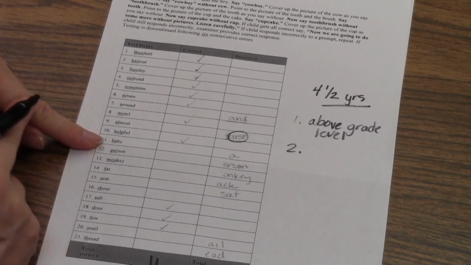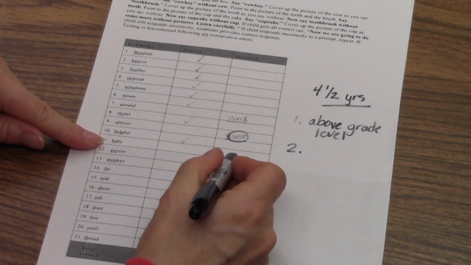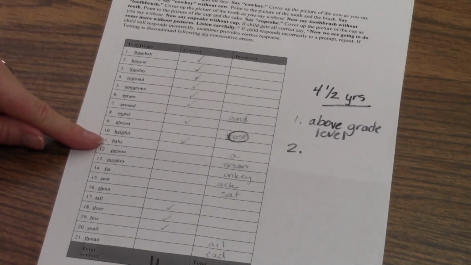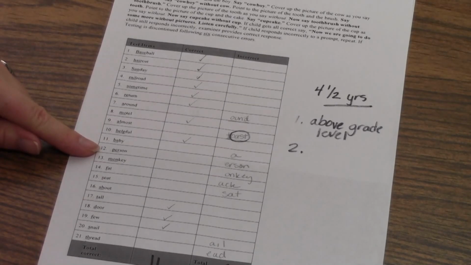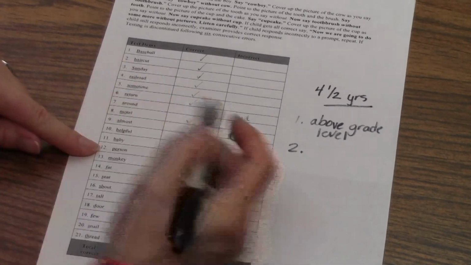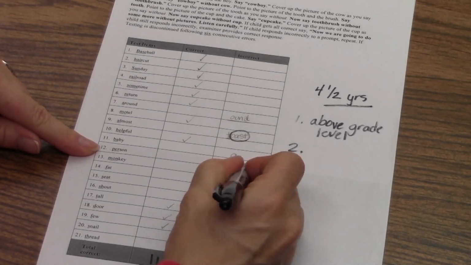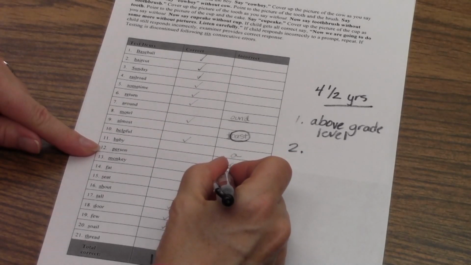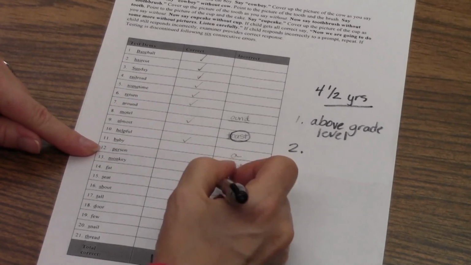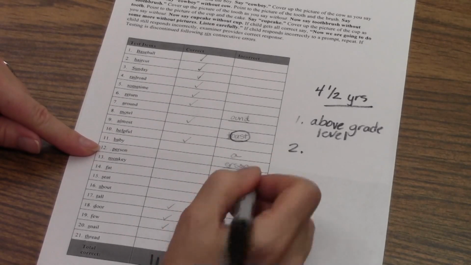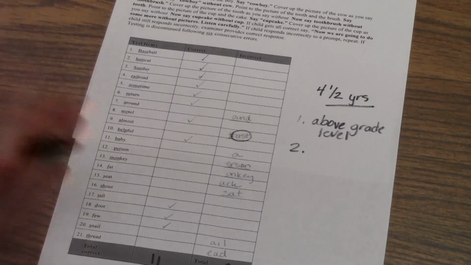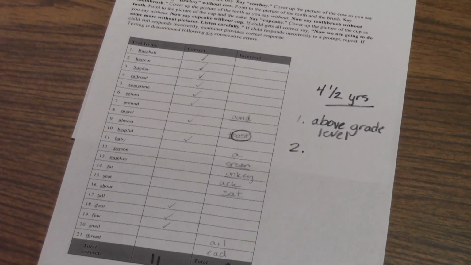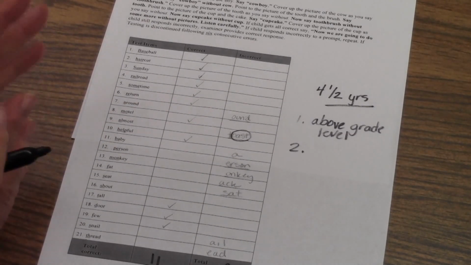Baby, we took off bay. He just said A at that point. So this one doesn't really give us any more information like the other two as well. Person, we took off per. He said erson. But let's look at what happens in the next few errors as well. Then he says unky. Then he says ack and sat. So he's starting to understand that we're taking away part of the word, but he's not sure what part.